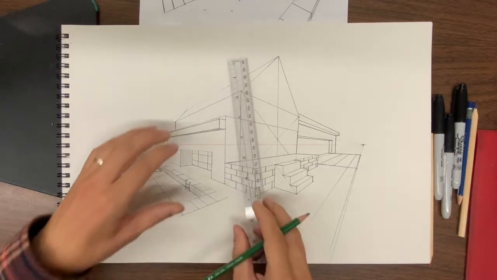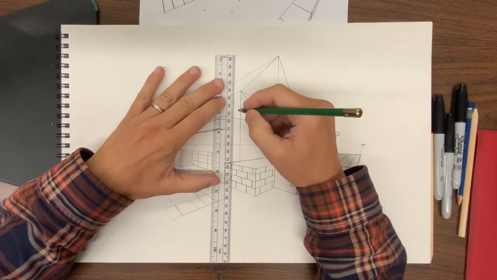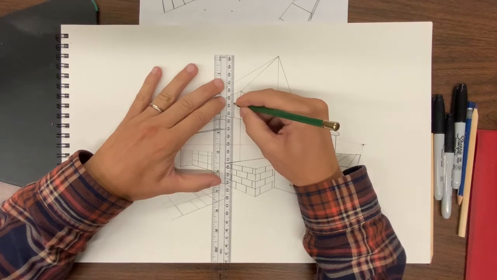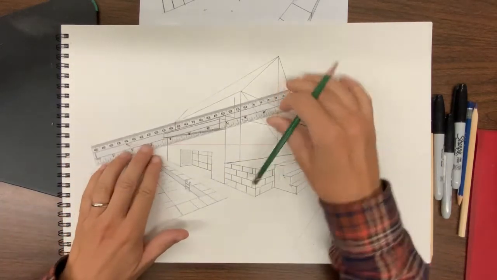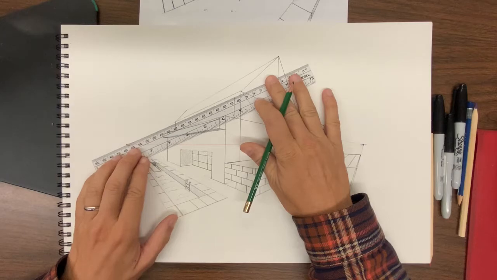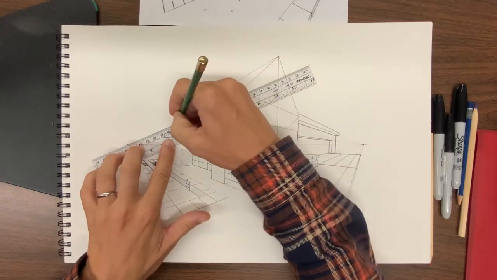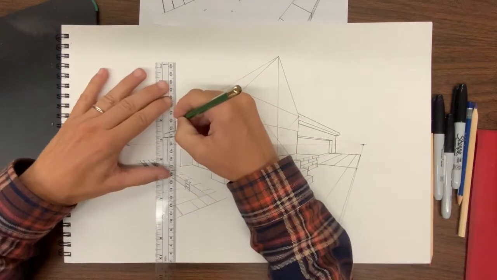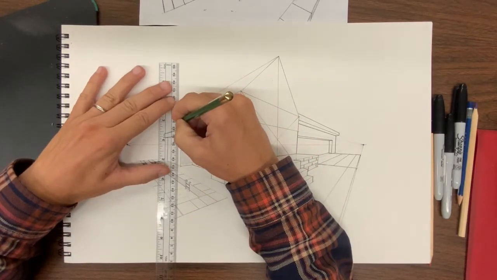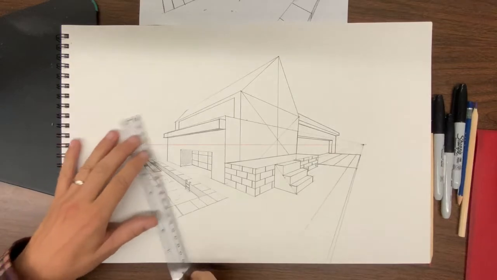The next thing we're going to draw are the windows that are on the second floor. We start with a vertical line that shows where the closest part of the windows are to us. Connect the top of that vertical line to the left vanishing point, and then draw it over across that side of the house. We're going to finish that off with a vertical line.